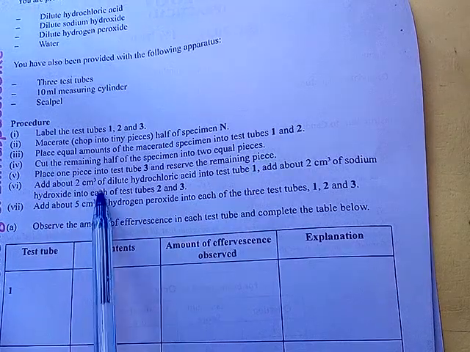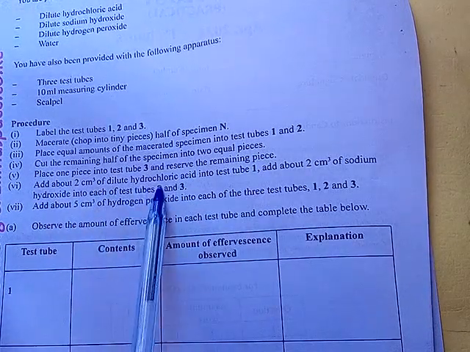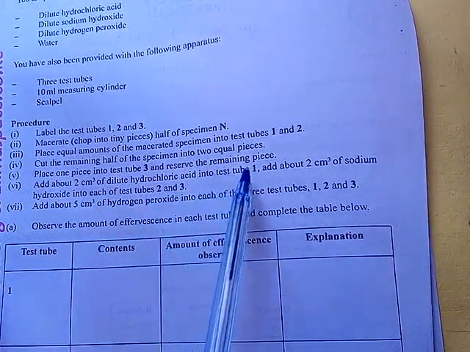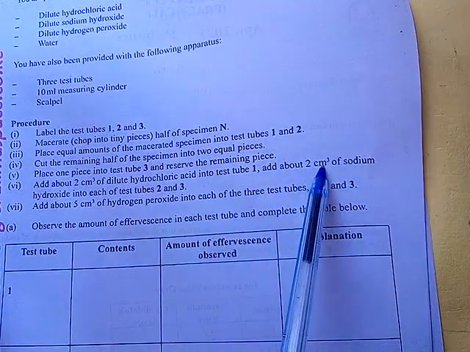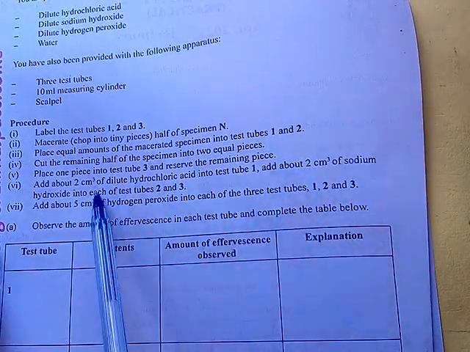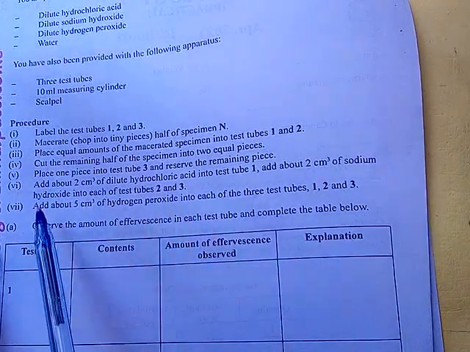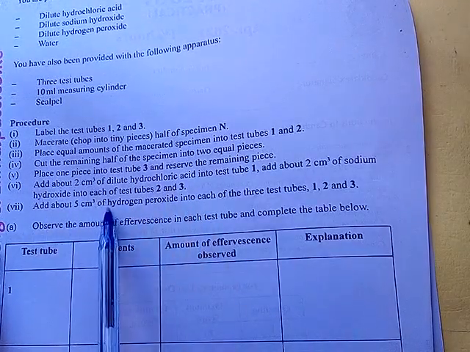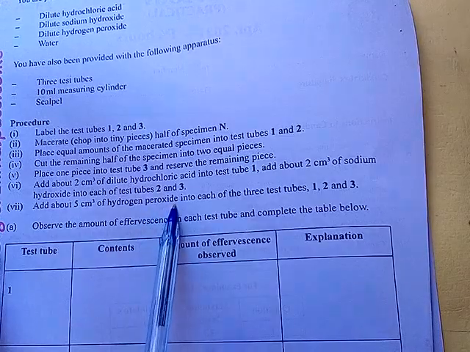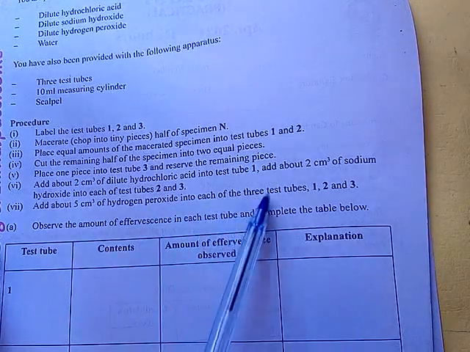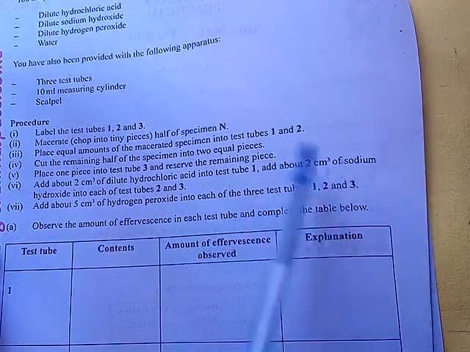Add about 2 centimeters cubed of dilute hydrochloric acid into test tube 1. Add about 2 centimeters cubed of sodium hydroxide into each of the test tubes 2 and 3. Add about 5 centimeters cubed of hydrogen peroxide into each of the 3 test tubes 1, 2, 3.